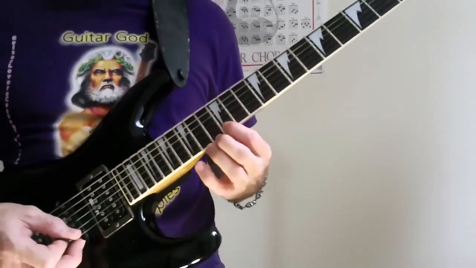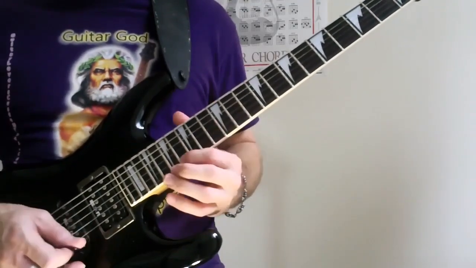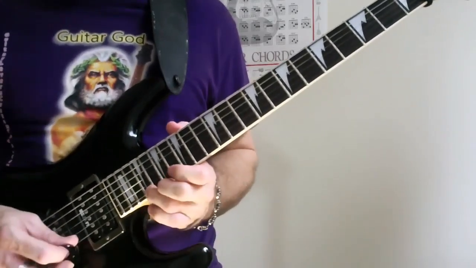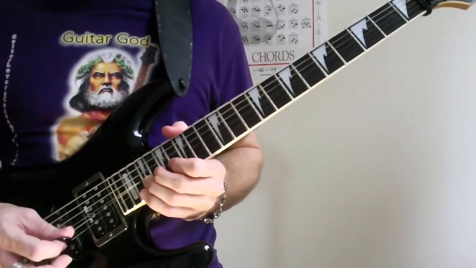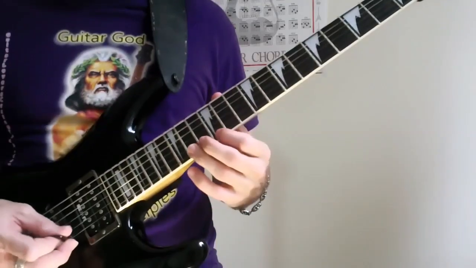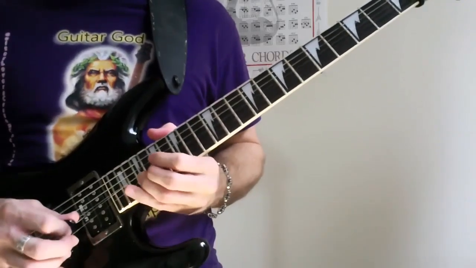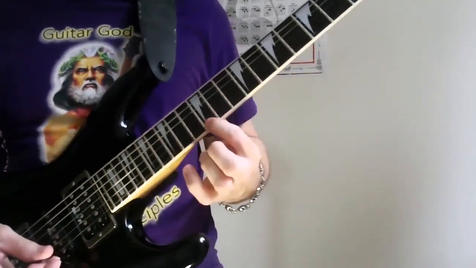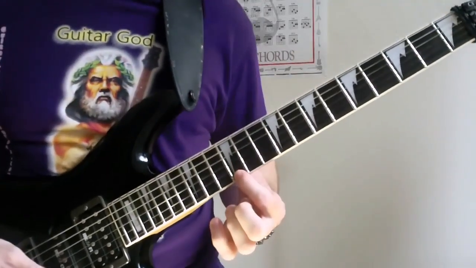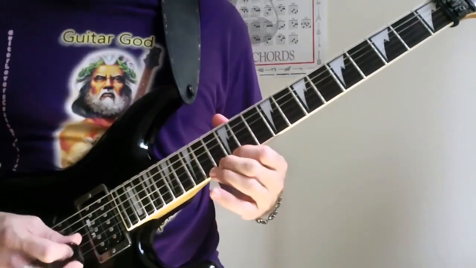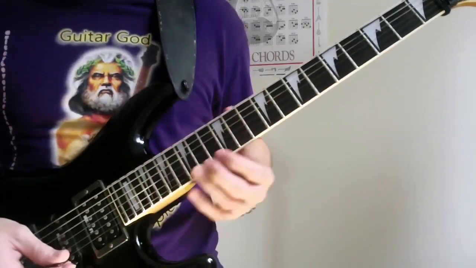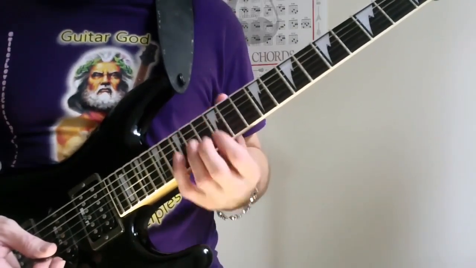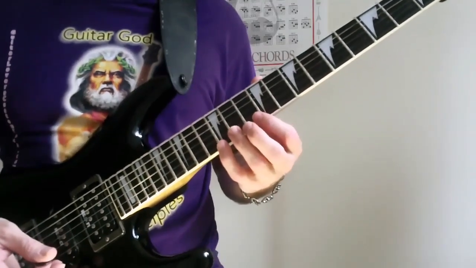Now that chromatic passage there has 1, 2, 3, 4, 5, 6, 7, 8, 9. We play the ninth, and then we come back to the eighth note that we played, and we bend up again to the ninth. So, and that one starts on the E, on the 12th fret of the first string, that little chromatic section. And then we basically do the exact same thing again, but instead of a C major arpeggio, we're back to the A major arpeggio.